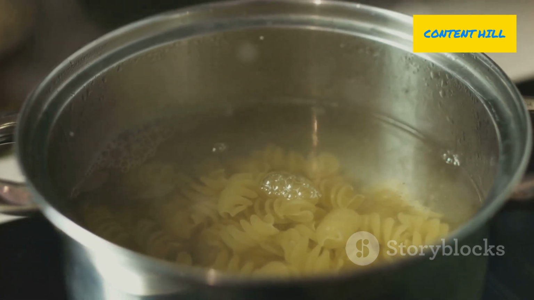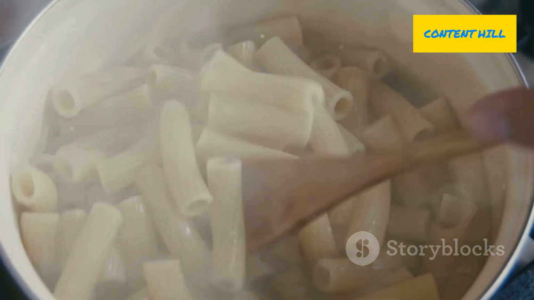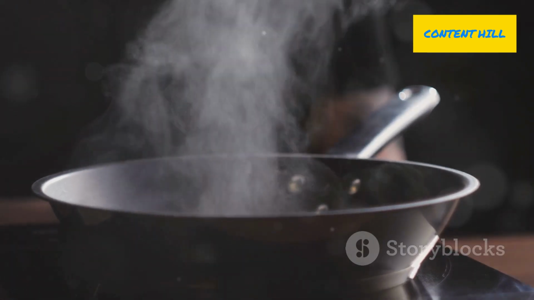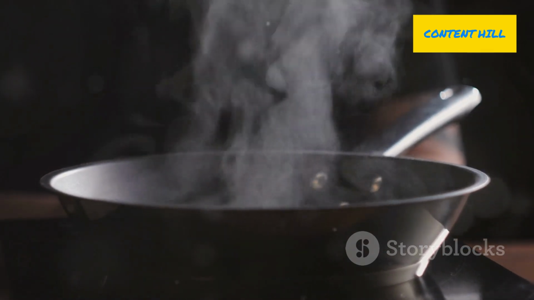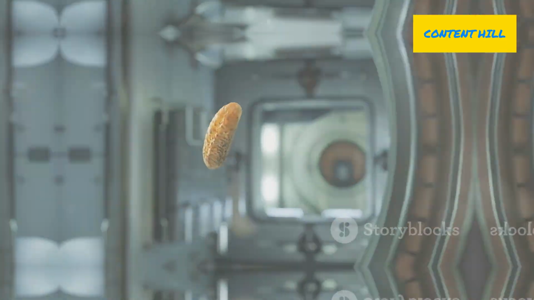Imagine trying to cook pasta in space. The water would boil much faster, but it wouldn't get hot enough to cook the pasta properly. This presents a unique challenge for preparing meals in space. Astronauts have to use specially designed equipment and techniques to ensure their food is safe and edible.